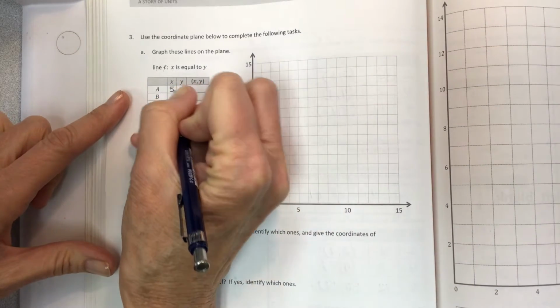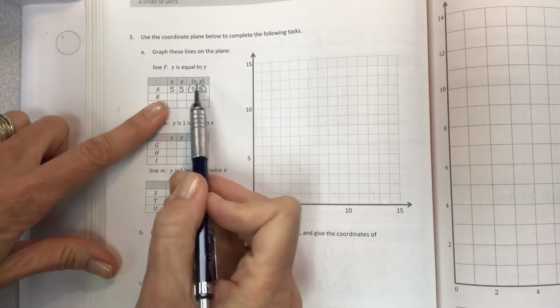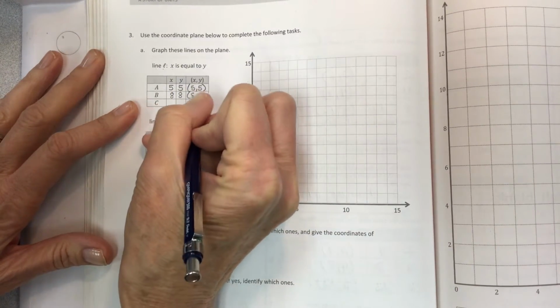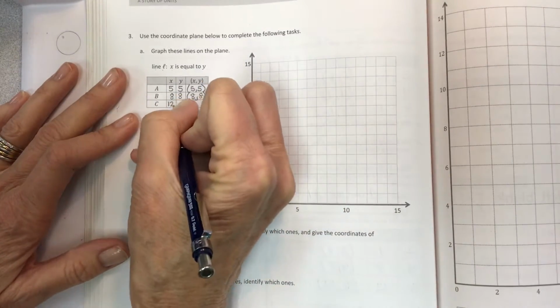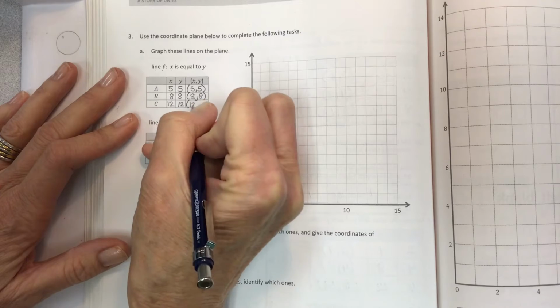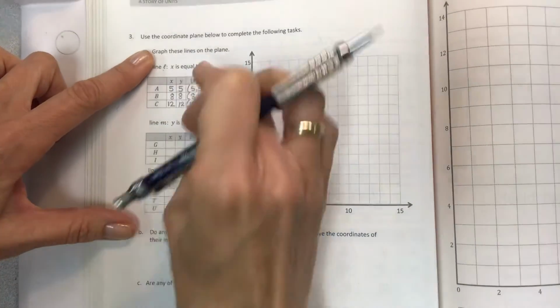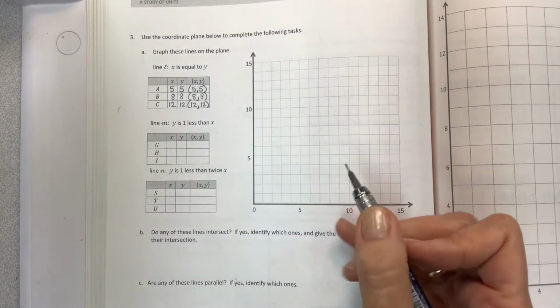So let's start out with like a 5 and a 5. 5, 5, because they're equal. And then let's do like 8, 8, because they're equal. And how about 12, 12? Now we have to actually create it. They don't tell you to plot the points or connect, but that's what we're going to do.